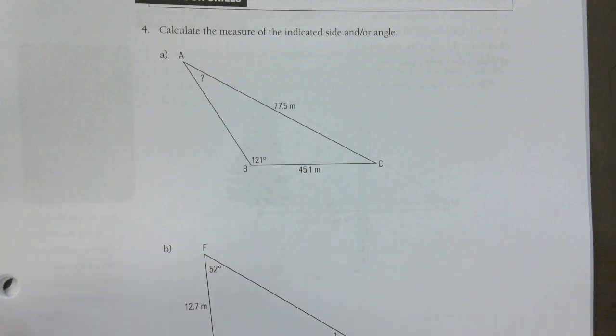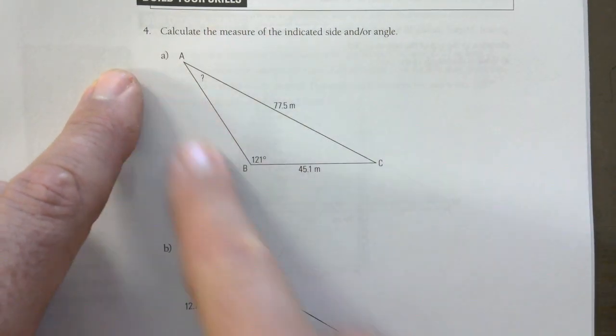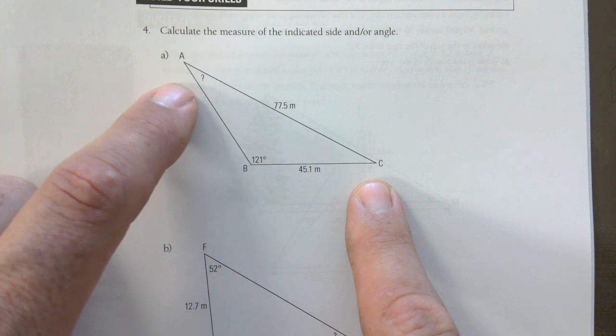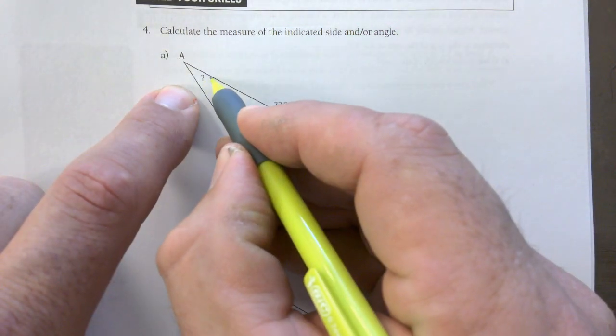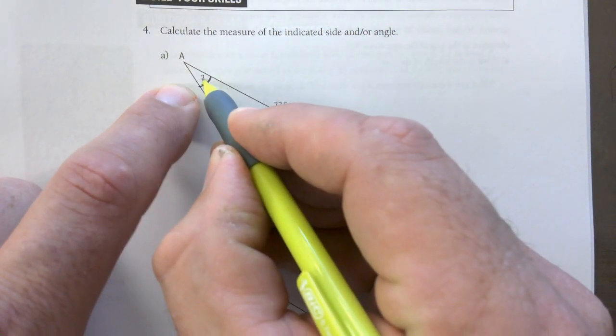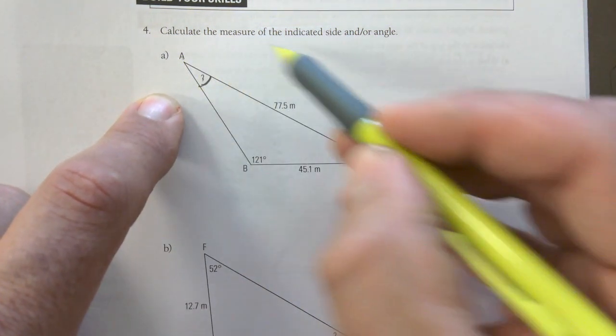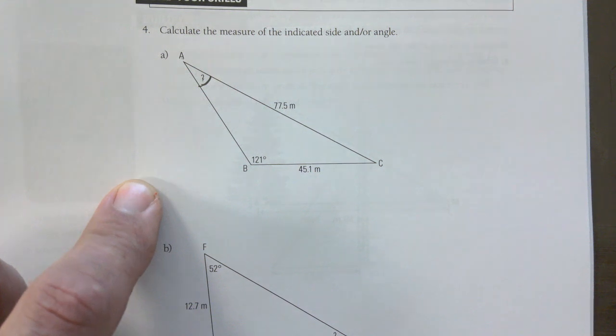I want you to just try this one right now, based on what I've just taught you. It's asking for angle A, right? The question mark is right here, so it's asking what is angle A. Could you do it right now based on that? Go ahead.